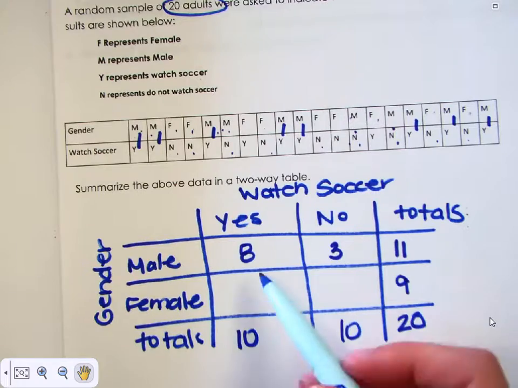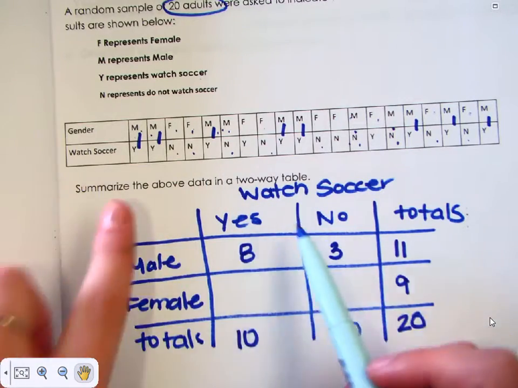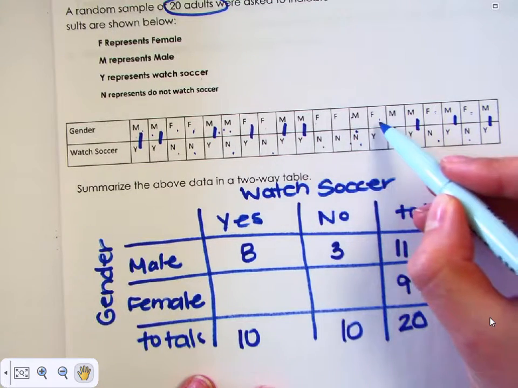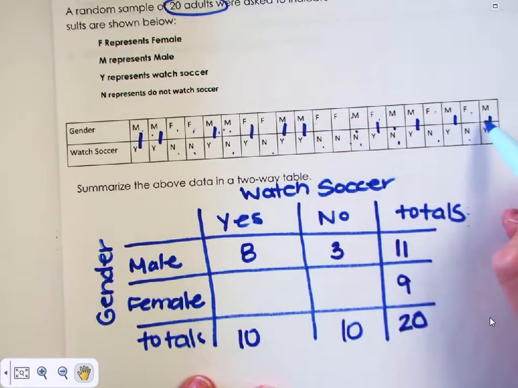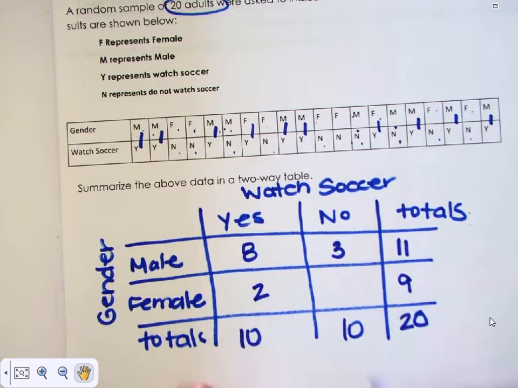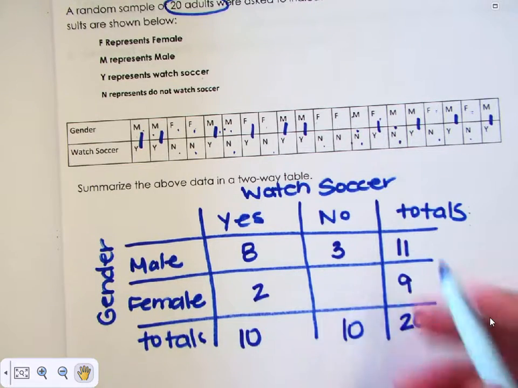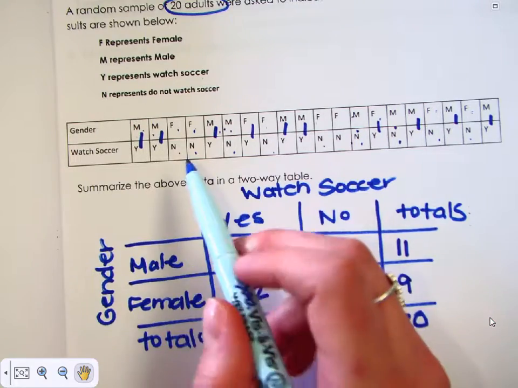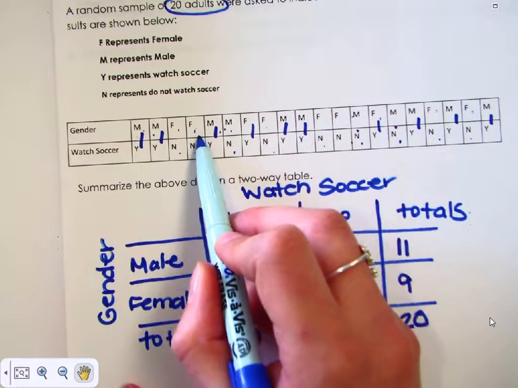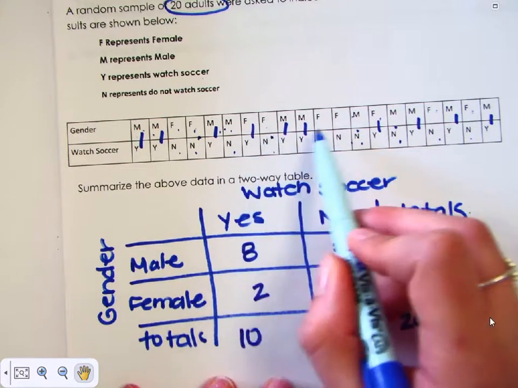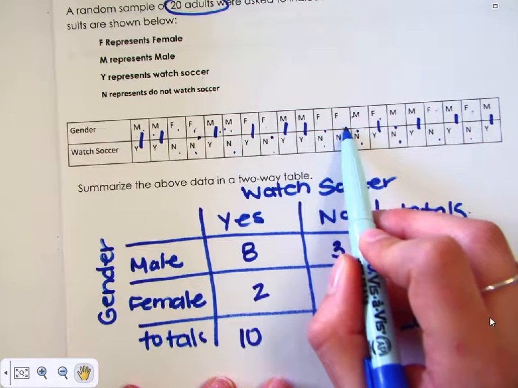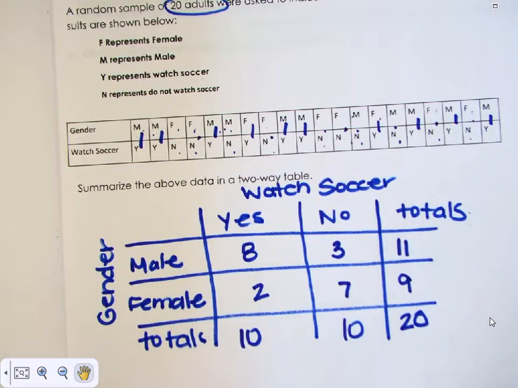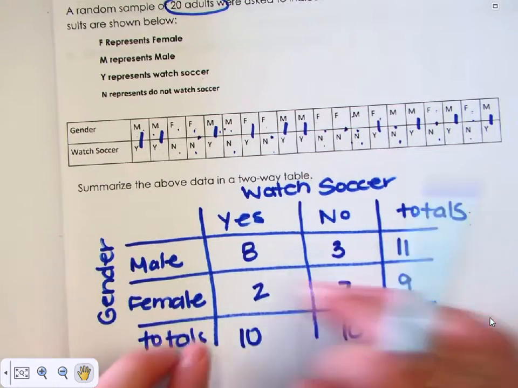So now I'm going to look for females that also watch soccer. So I'm looking for female and yes. So 1, 2. So that way, 2 plus what? This should be 7, but let me double check. So I'm looking for female and no. So 1, 2, 3, 4, 5, 6, 7. So there's 7. Perfect.